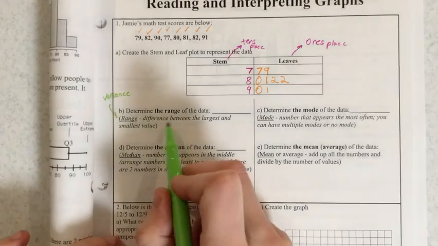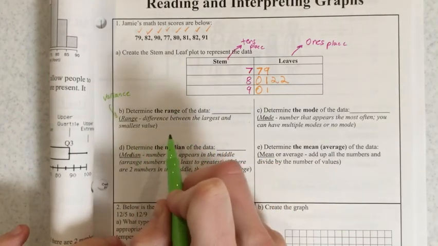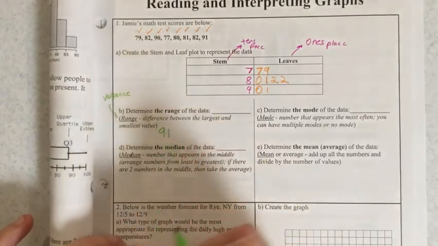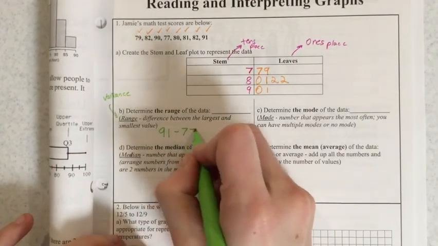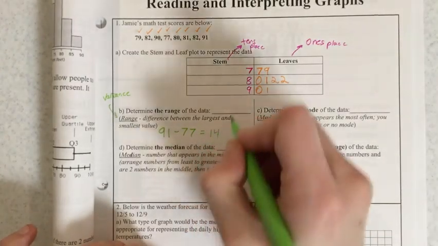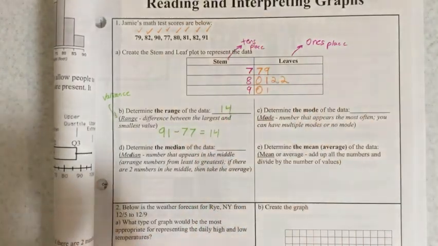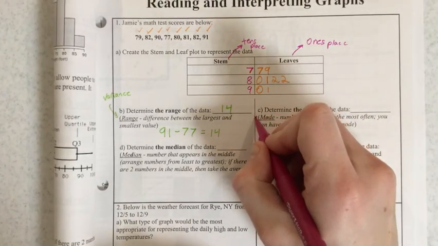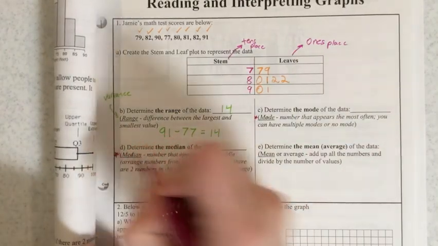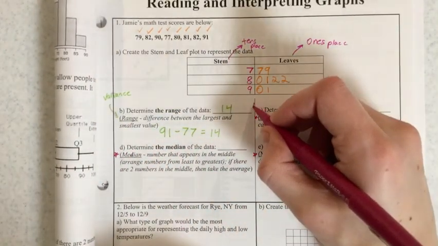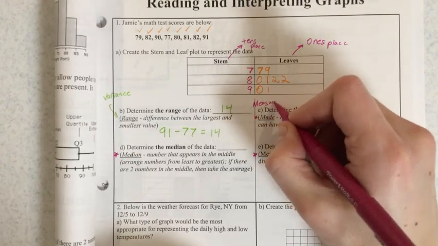So we're going to take the difference between the largest and smallest value, which in Jamie's test scores is going to be 91 for the largest and 77 for the smallest. We subtract them and we get 14. So our range is 14. Our next three vocabulary words are mode, median, and mean, are all what we call measures of central tendency.